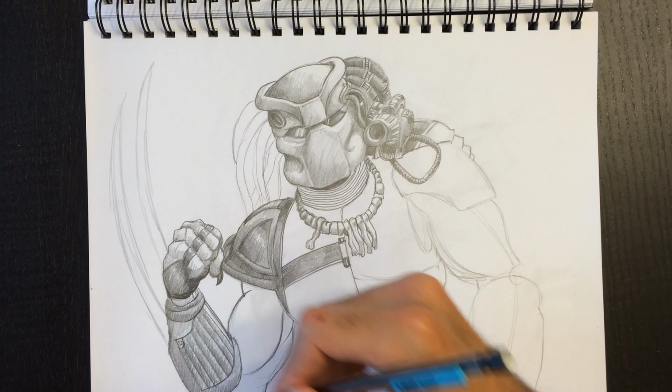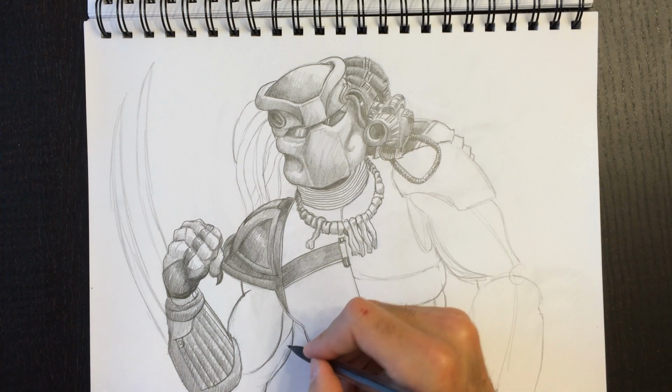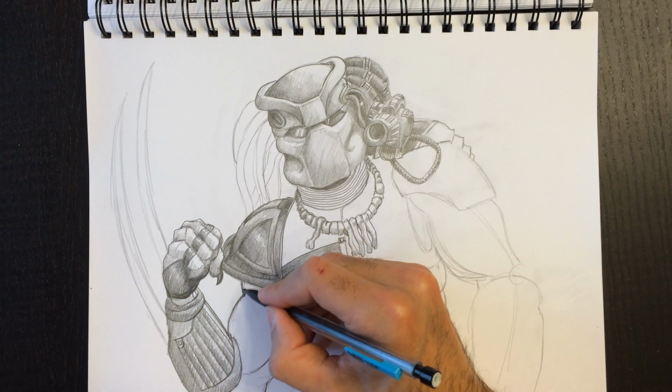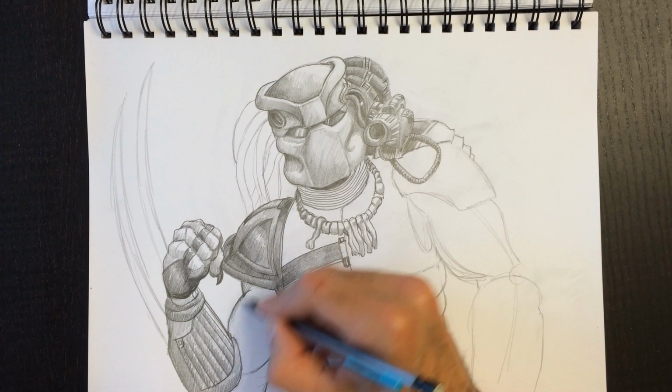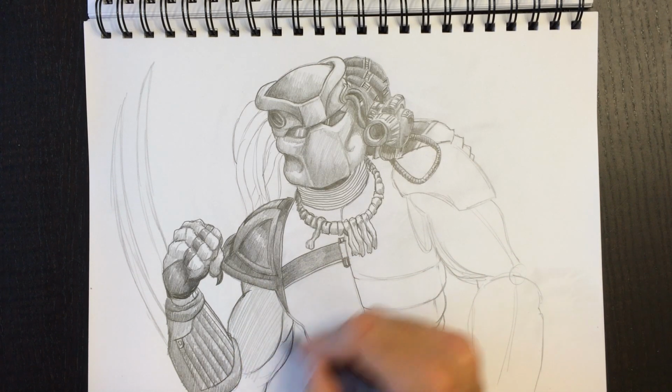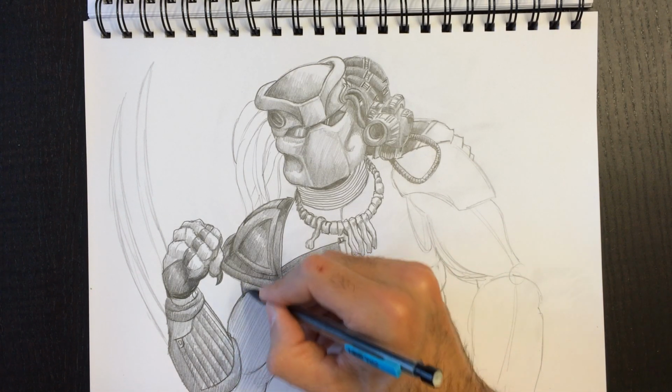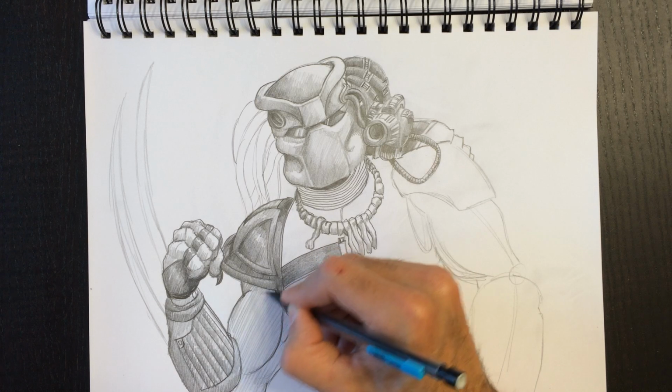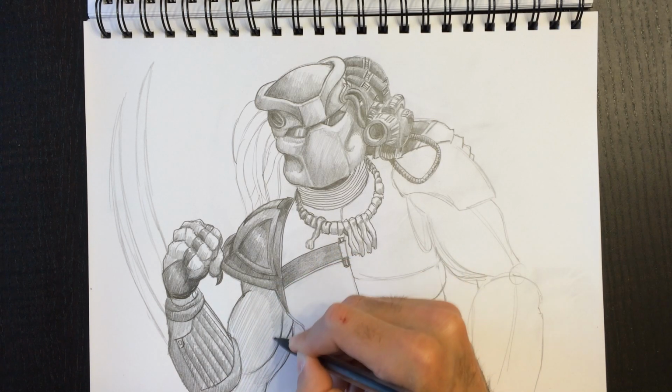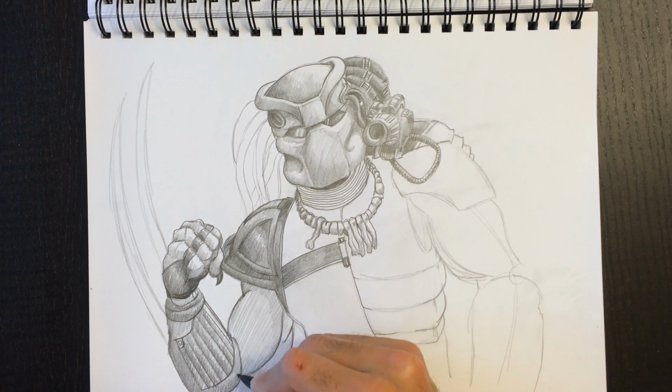Overlapping lines is very important to give that illusion of depth, of 3D. Because we are working on a flat space. How do you make a flat space look like it's three-dimensional? You add shading and overlapping lines. It makes things look more realistic and looks like it's popping out of the page.